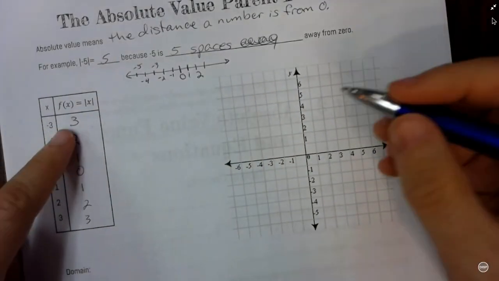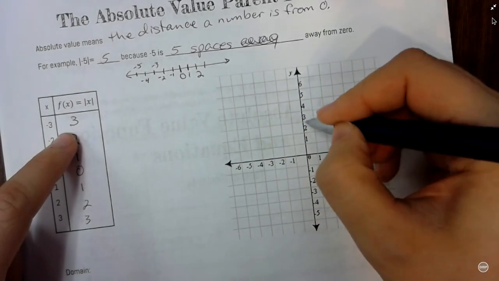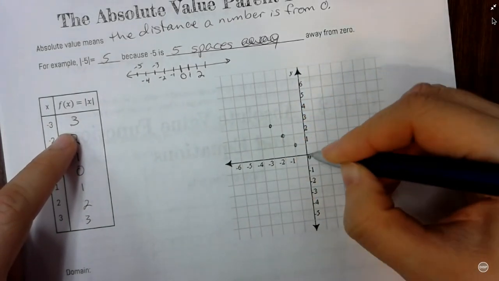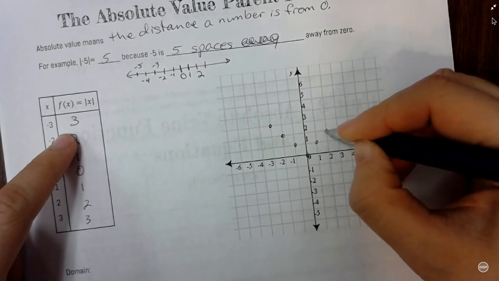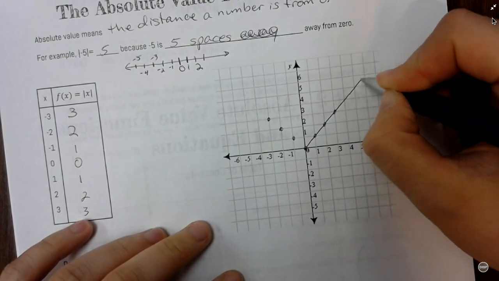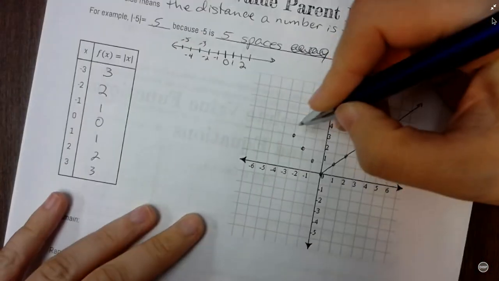Well, I'm going to go ahead and graph that. So -3, 3, -2, 2, -1, 1, 0, 0, 1, 1, 2, 2, 3, 3, and so on. So you can draw on your graph like that.